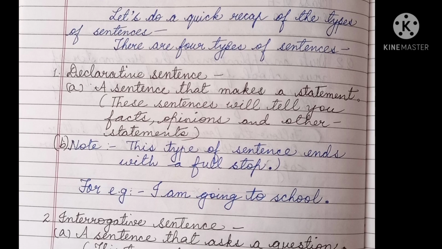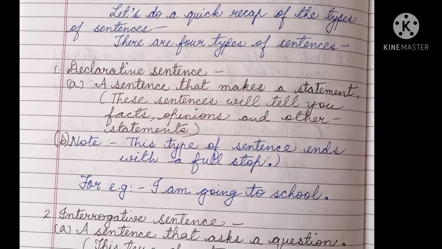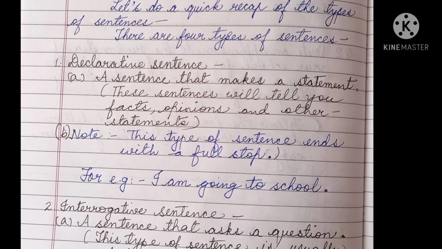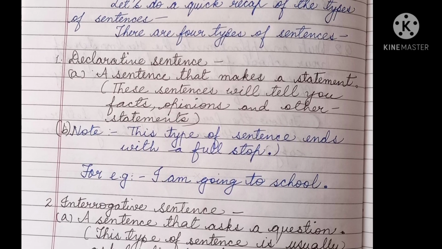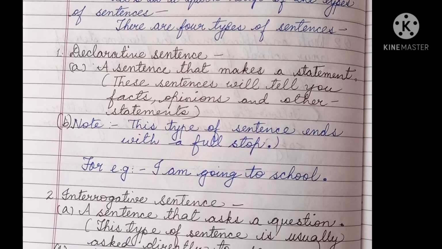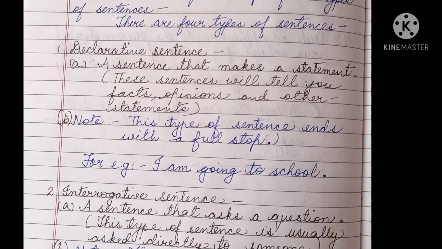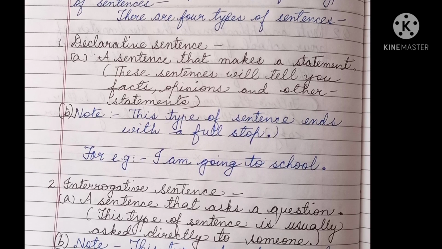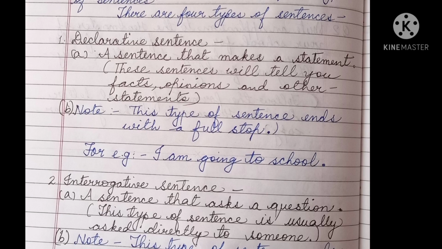Now let's understand the second type of sentence. It's called an interrogative sentence. A sentence that asks a question. This type of sentence is usually asked directly to someone. Remember students, this type of sentence always ends with a question mark.